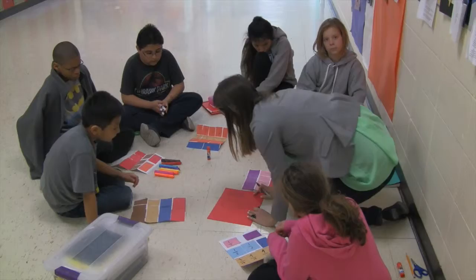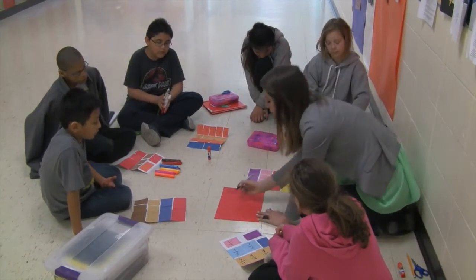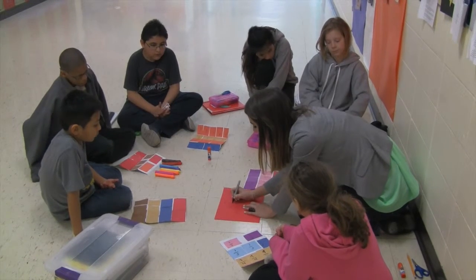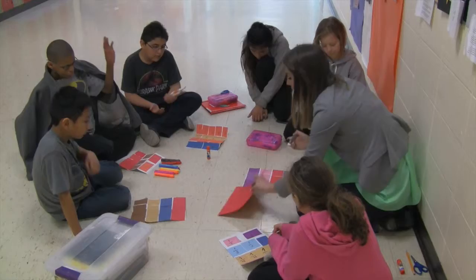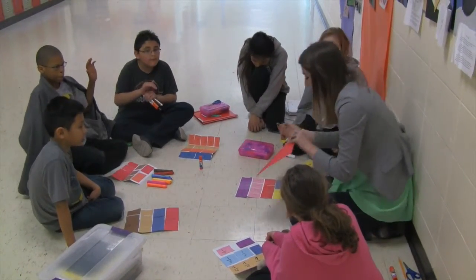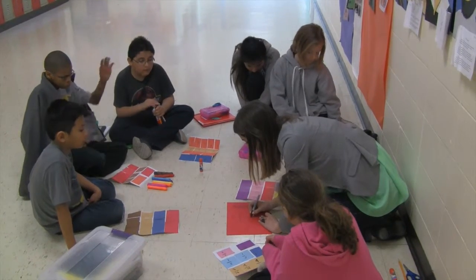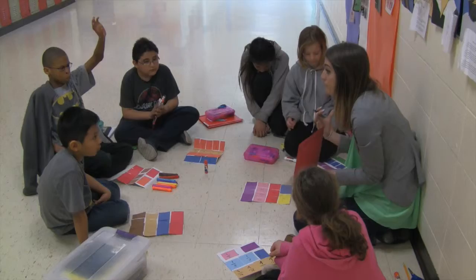So, let's pretend then, instead of cutting the pizza in half, whoever's helping you cuts the pizza into 4 equal pieces. So we have 1, 2, 3, 4 equal pieces. Now, you still want to eat half of that pizza.